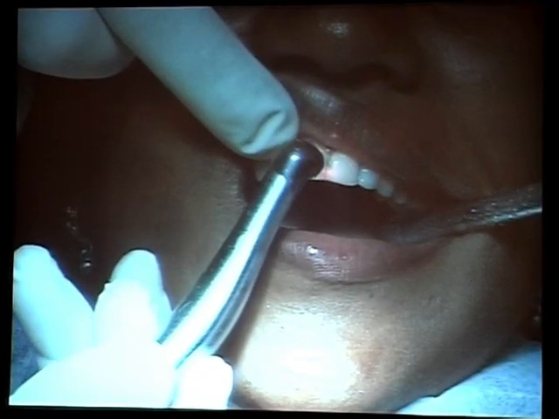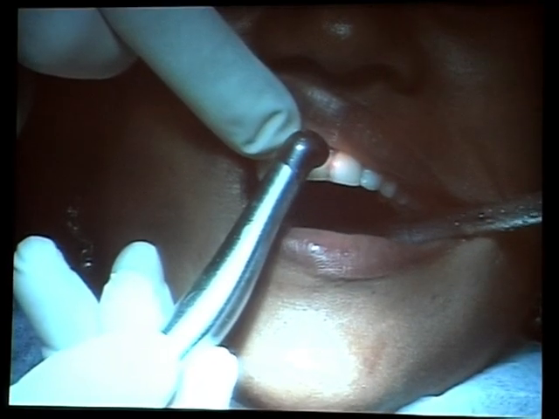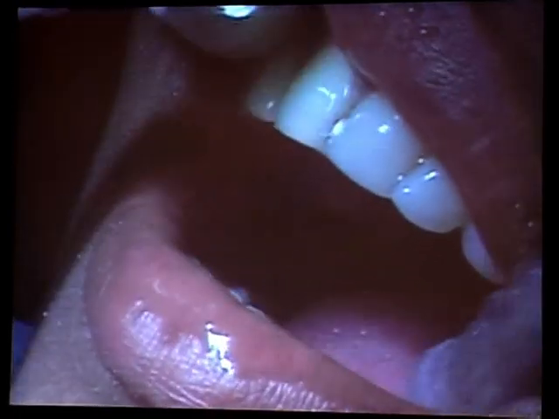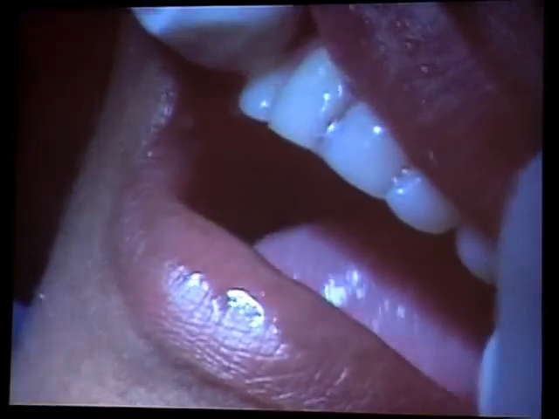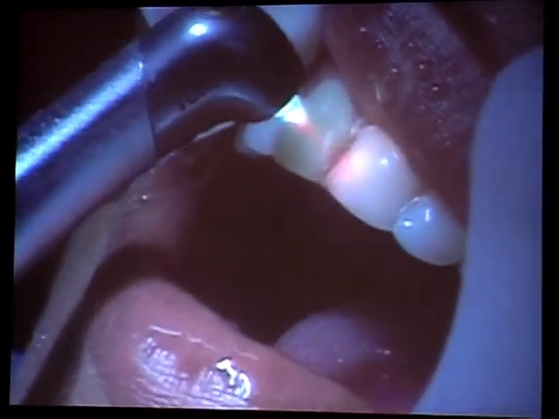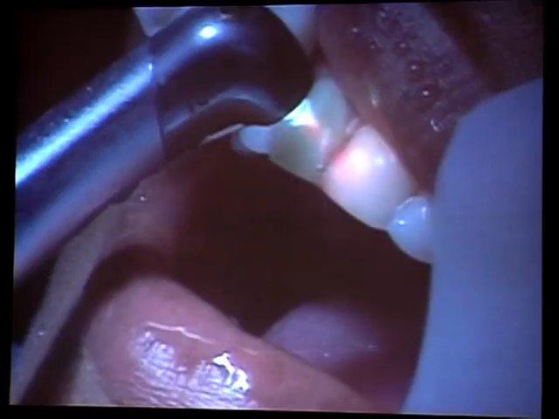Can somebody ask the patient if she's feeling any sensation, Ralph? Beg pardon? Can we ask the patient if she's feeling any sensation? Good. Normally there will be no pain.